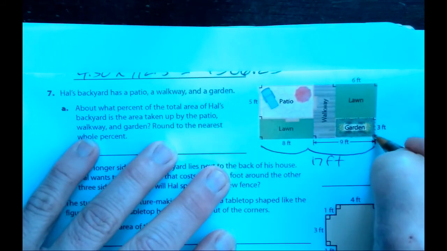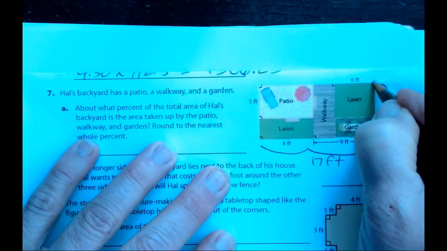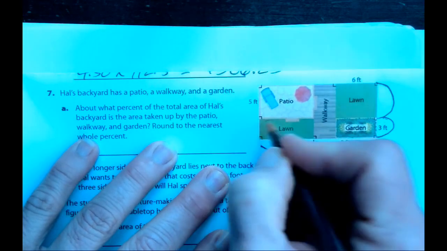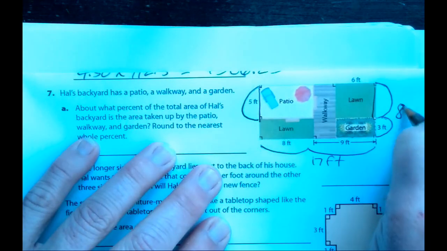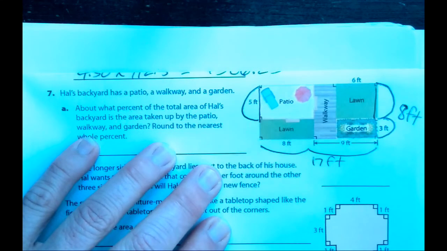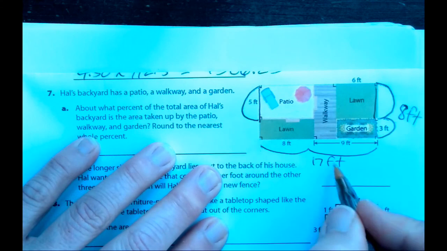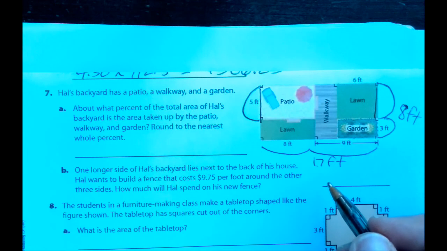And this height is going to be the same as this height. If you just slid it over, it would be the same. So it means it's 8 feet in height if we're looking downward on this, because again, this is a top-down view. So the total area would be 17 by 8. 17 times 8 is 136 square feet.